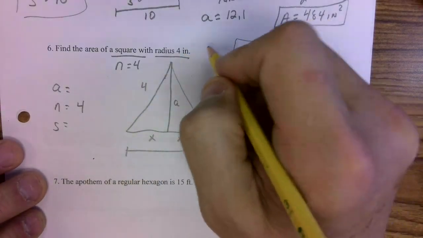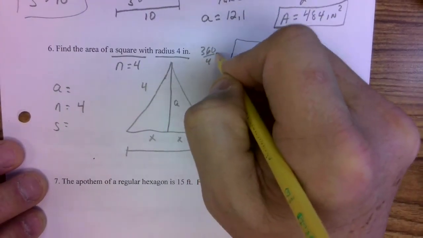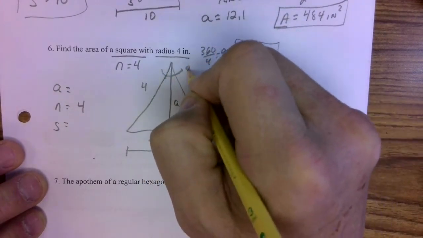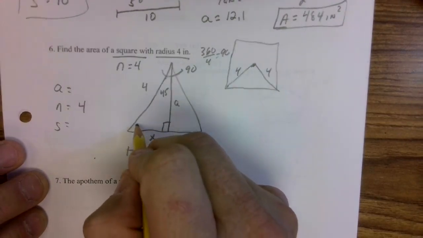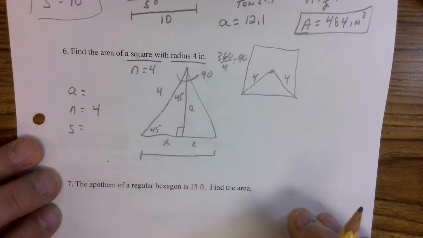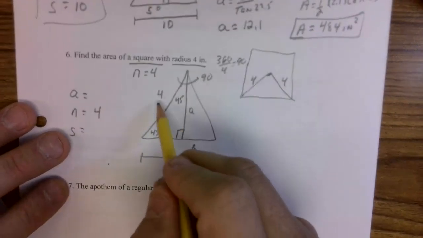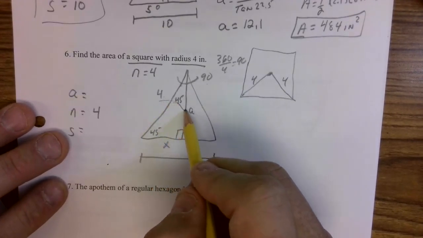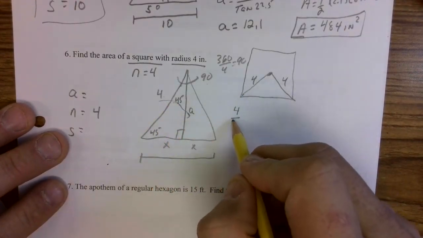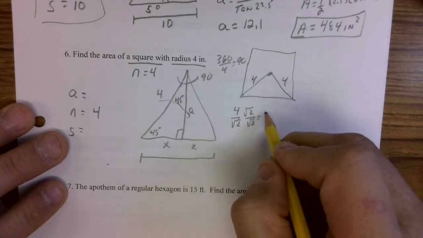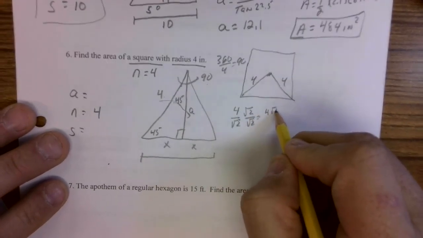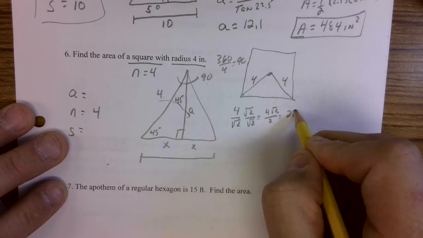Now, what is our central angle? 360 divided by 4 is 90. So this whole thing is 90. This is 45. That's 90. This is 45. So if we want to go from our hypotenuse to a side, let's say the apothem, we take 4, divide it by square root of 2. This ends up 4 square root of 2 over 2, which equals 2 square root of 2.